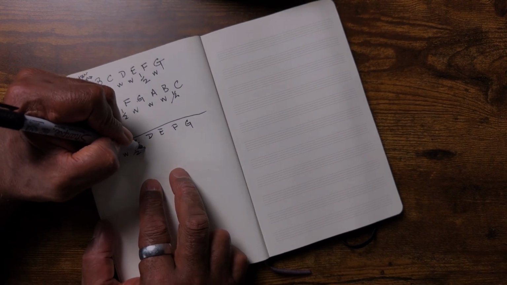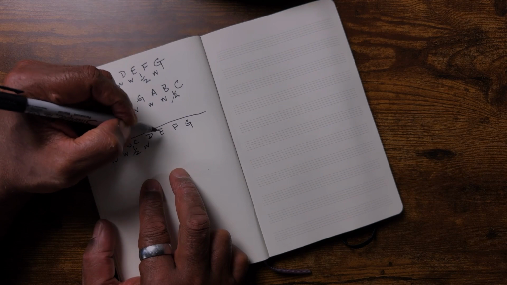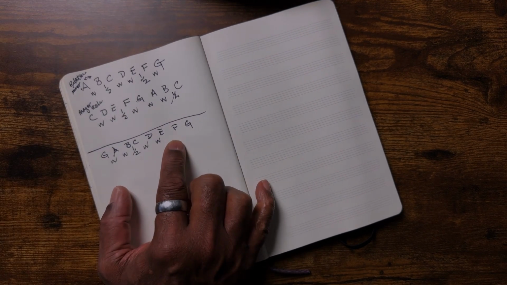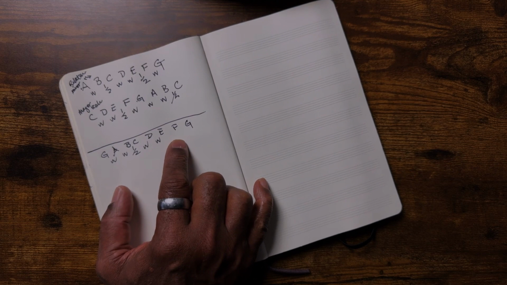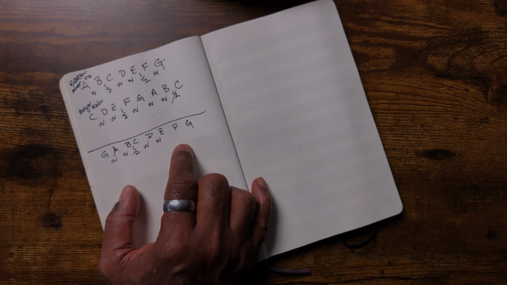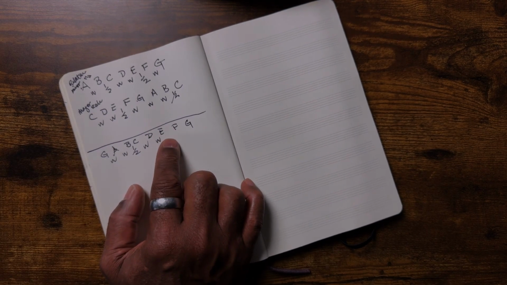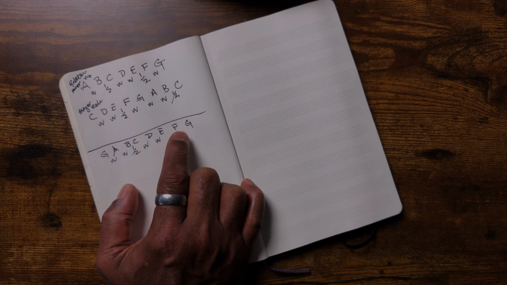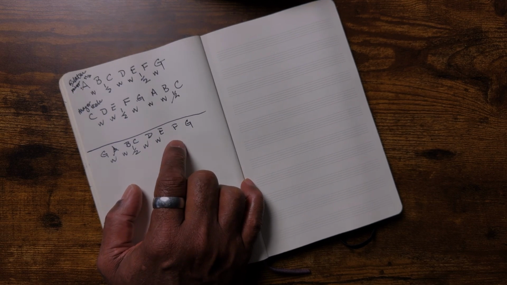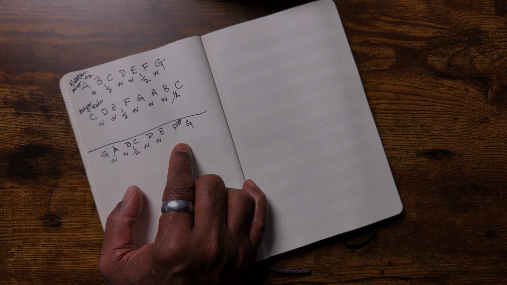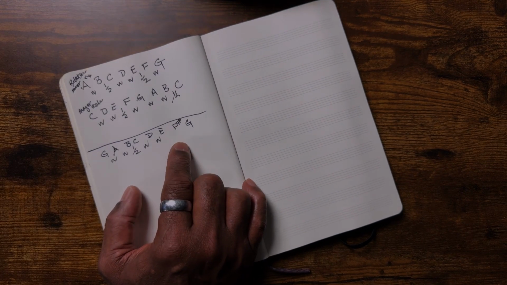Between C and D is a whole step. Okay, so far, so good. Between D and E, whole step. So far, so good. Here we run into a problem right here. What could be the problem? Well, we know that between E and F is a half step, but we need that to be a whole step. We know that between F and G is a whole step, but we need that to be a half step. So what we're going to do is raise that F to an F sharp.